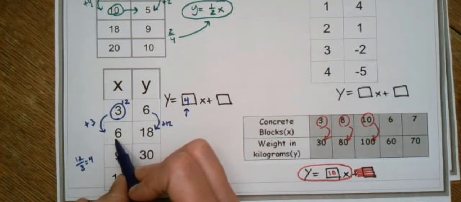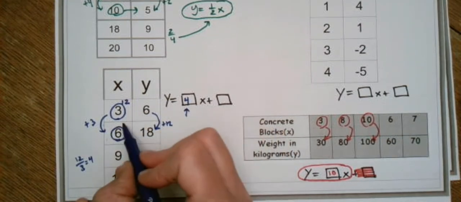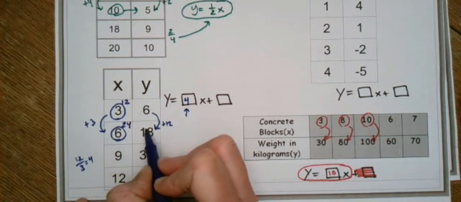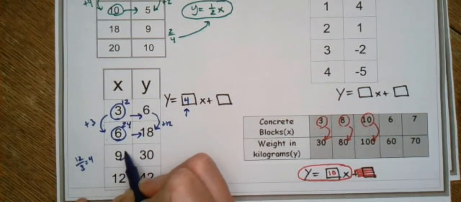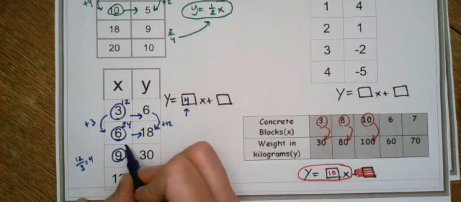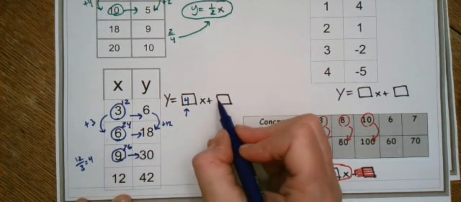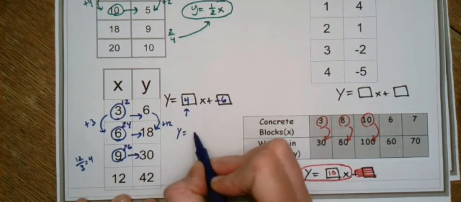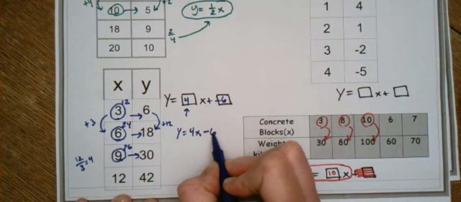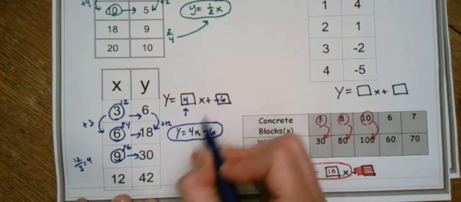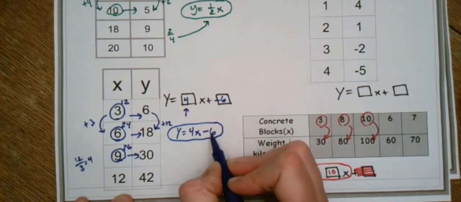So here, let's see if this is the same. If I take this x value multiplied by 4, I get 24. I'd have to subtract 6 to get across. Here, if I take this 9, this x, and multiply by 4, I get 36. I'd have to subtract 6 to get across. So to get y, I take 4 times x, but then I have to minus 6. So either one of these is correct. Plus negative 6 or minus 6, but minus 6 is probably better to write like this.